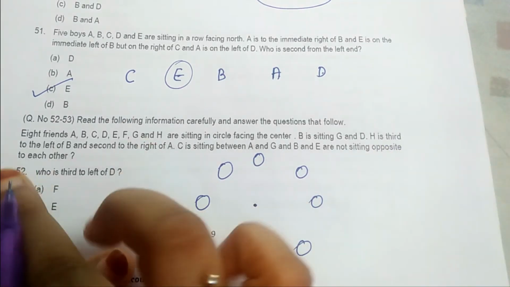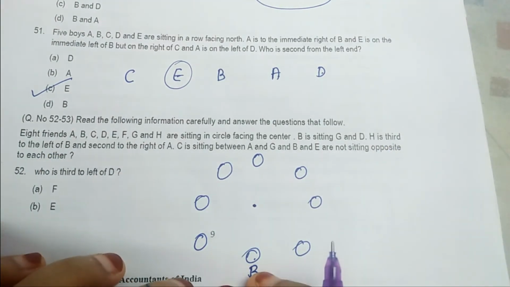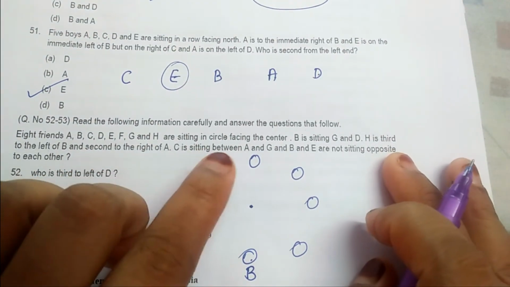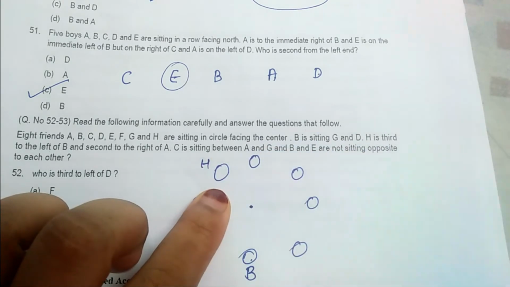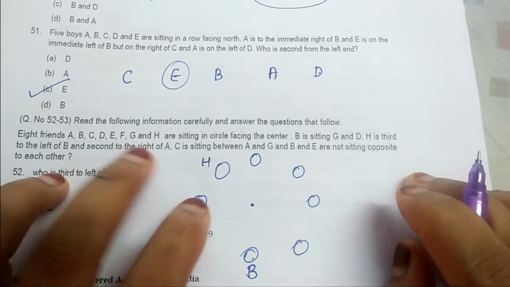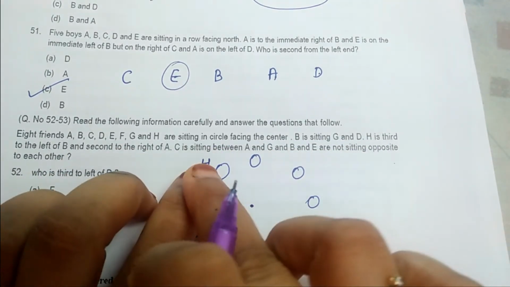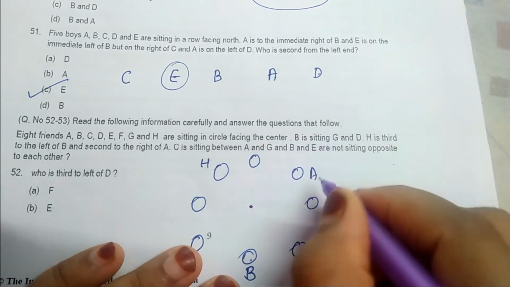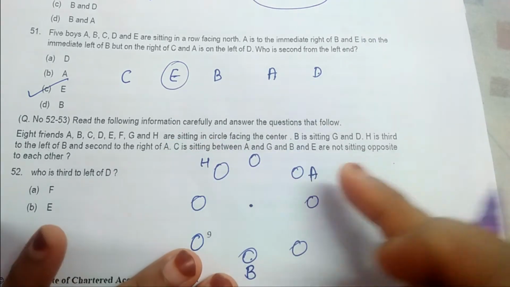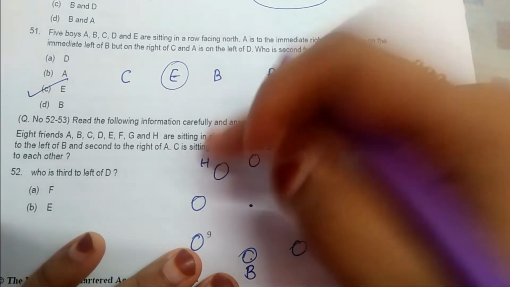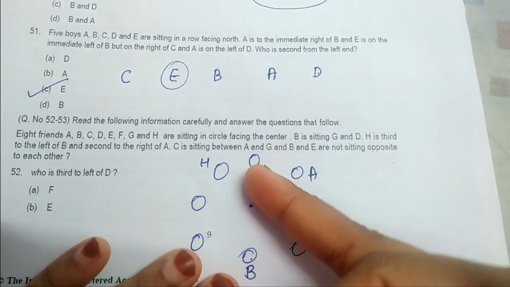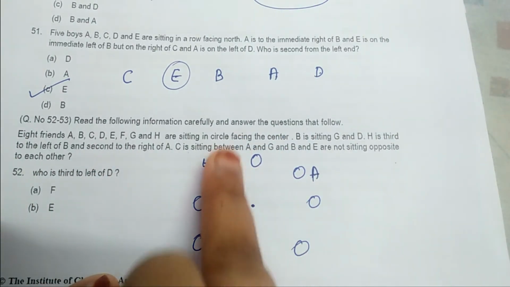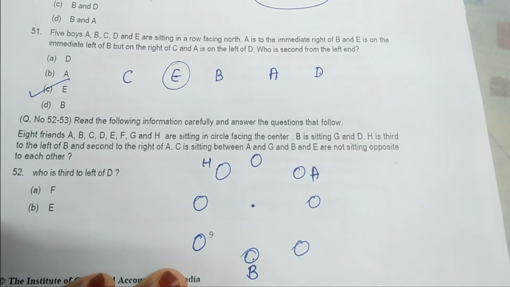H is the third to the left of B. B's left is this, third from the left: 1, 2, 3. This is H. And H is second to the right of A. It means H's left is A's right. What is the right of A? This. But it is saying second to the right of A. It means that H is situated here, so we get A's position.